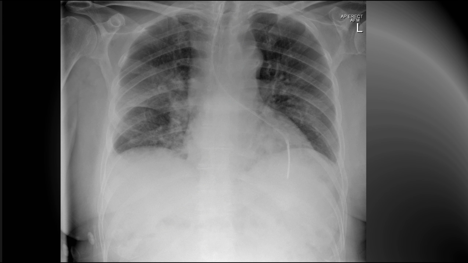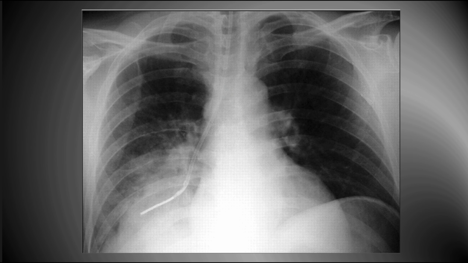In this case, the tube was placed in the left main bronchus. You can see that the tip of the NG tube was placed into the right lung. This was clearly not checked. A nasogastric feed was started, and you can see airspace consolidation.